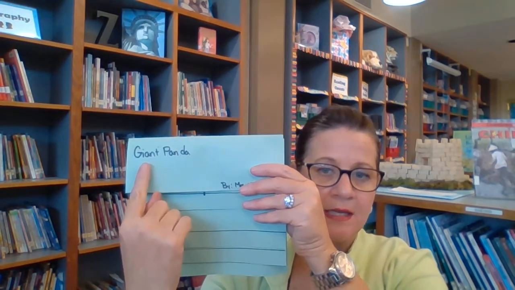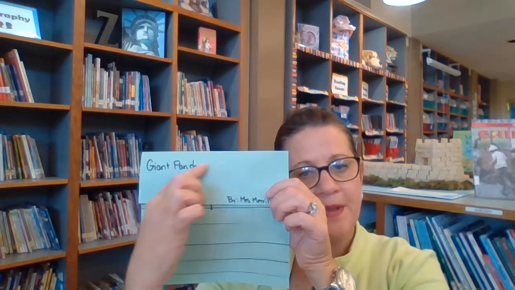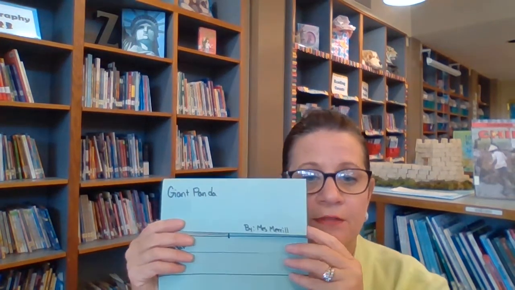You will also do, we're going to do just the first step right here, this part right here. That's the animal's habitat. So this is what I mean. This one is all the same color. So this part is my cover. It's backwards to you, but it's the Giant Panda Bear by Mrs. Merrill. So I can draw a panda bear here, I can draw it in the forest, I can draw it in the zoo, I can draw a couple of panda bears, however you want to do it.